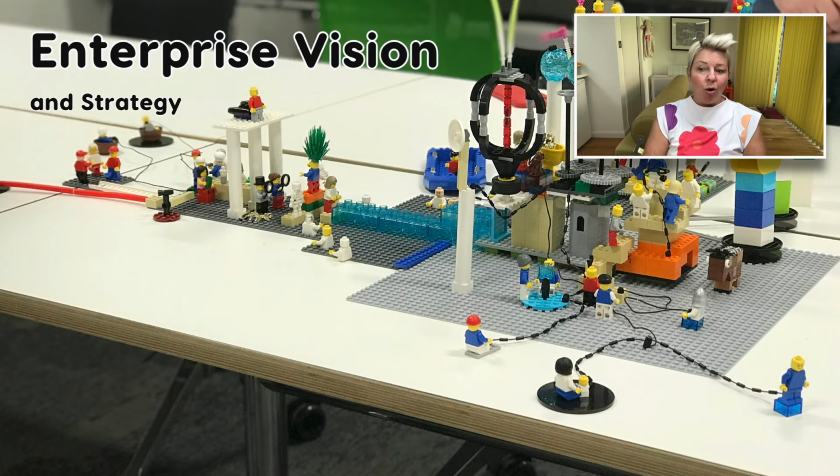And so after that model of the organizational identity, that same team then built the enterprise vision and strategy, and that took a whole day.